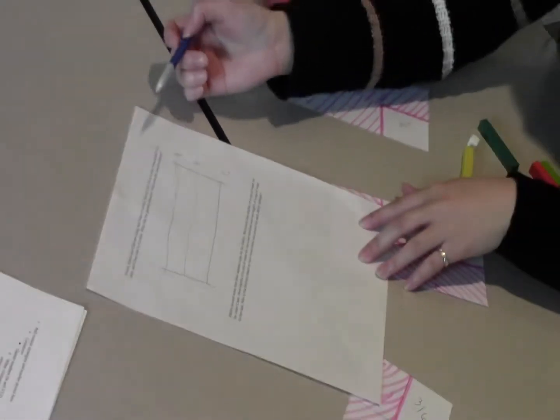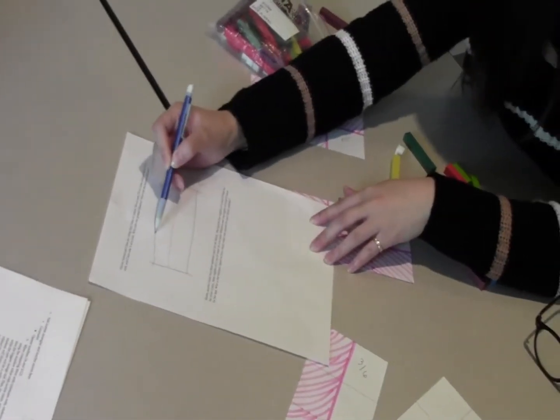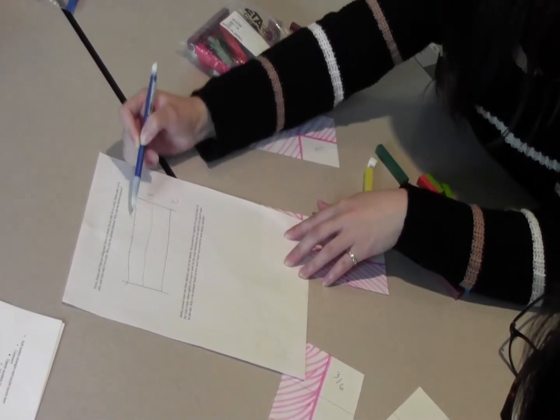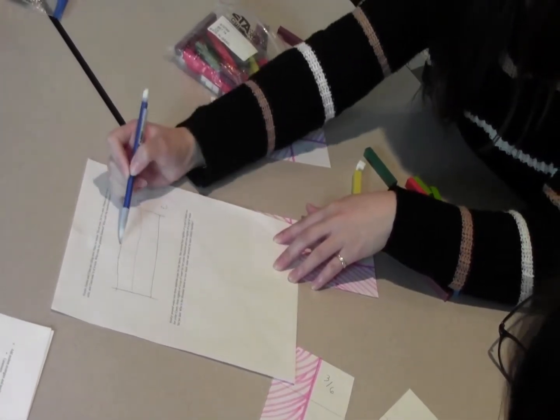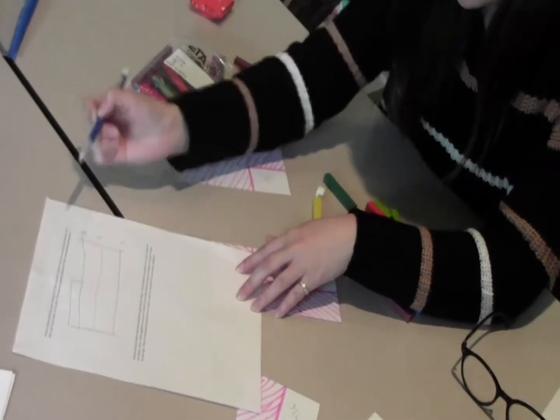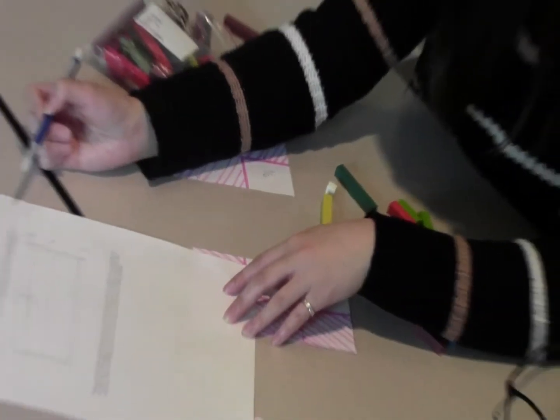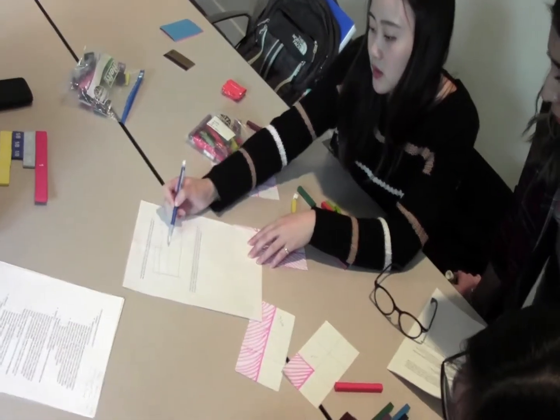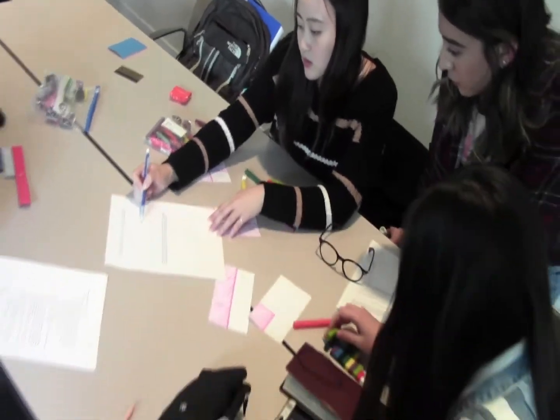Well, Nicole wrote 6, so there's 6 pieces. 4, 5, 6. Nicole wrote this. Emma has 8 pieces.